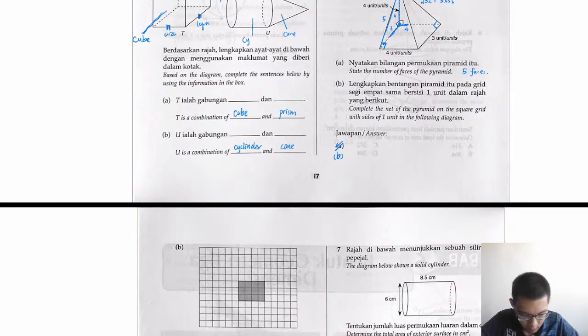Maybe 5 units times 4 units, where we need to put that? Here. 5 unit times 4 unit. Okay, and then 4 unit times 3 unit here.